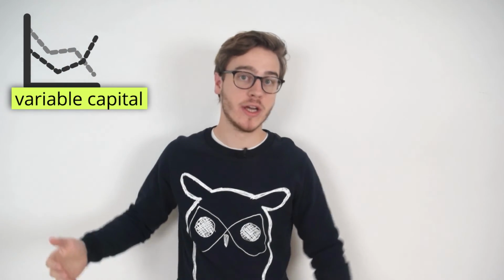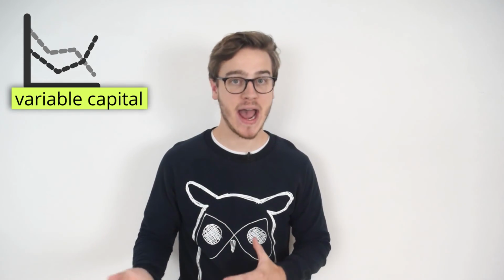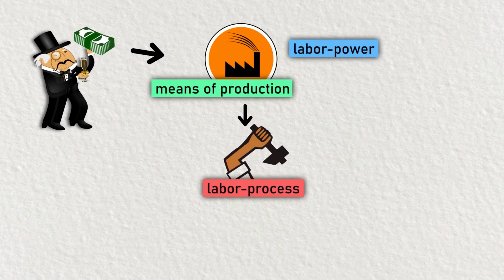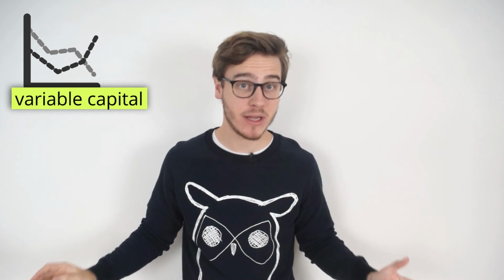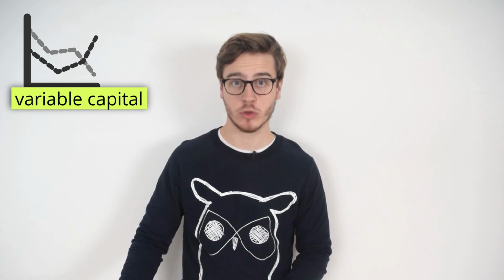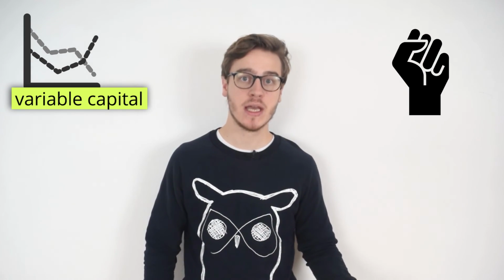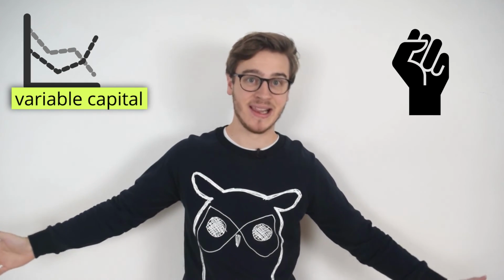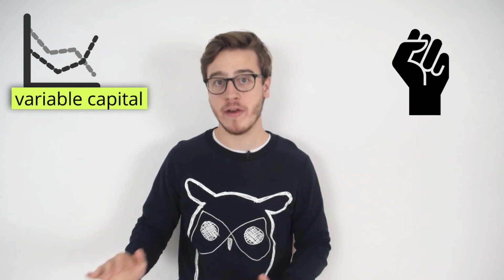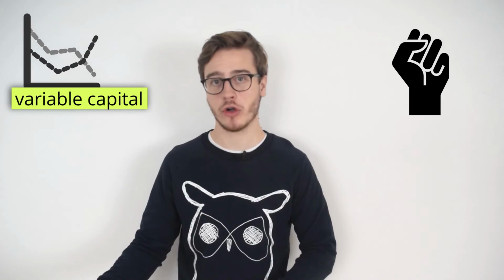Variable capital is really just current labor. In other words, it is capital invested in the hiring of labor power. Here, value gets transferred into the products through the labor process, with our labor creating that value. Without this variable capital, the whole production process would stop. Laborers therefore have the power to destroy constant capital, like machines, simply by refusing to work with these machines. The value of the constant capital isn't worth anything if there's no variable capital.